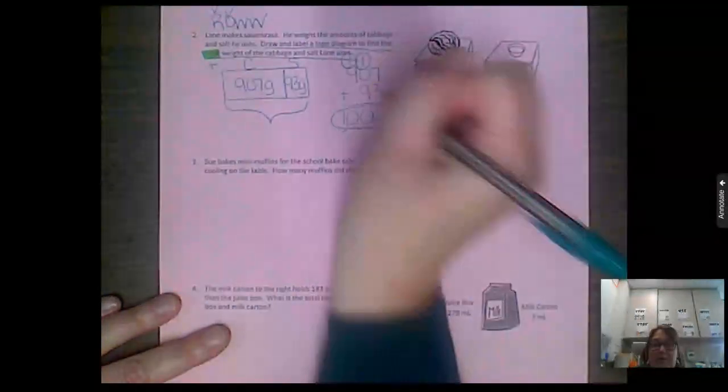We did our read, right? So I can check that. We drew our tape diagram. I'm going to check that. We wrote a number sentence, so I can check that. What's left? A word sentence.